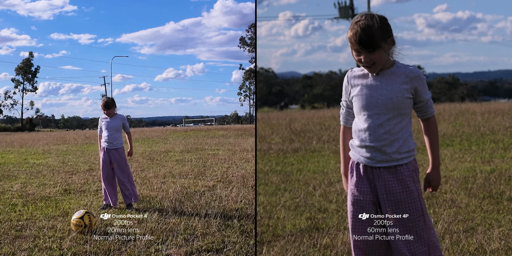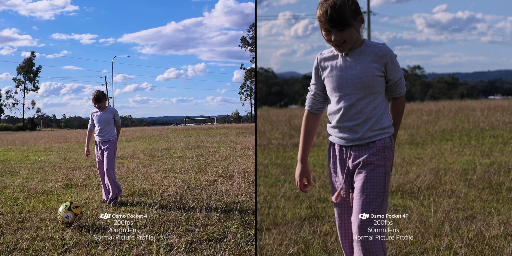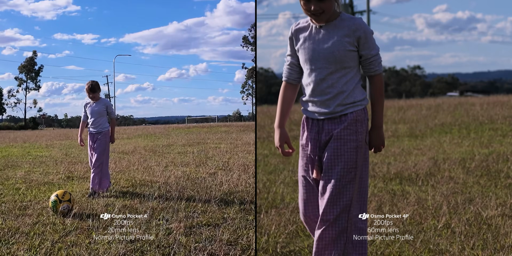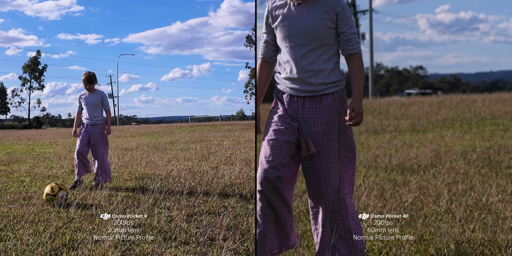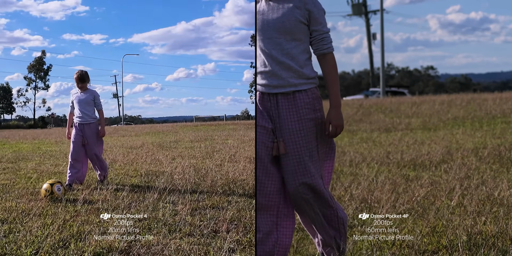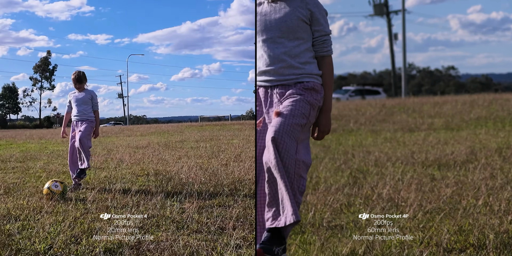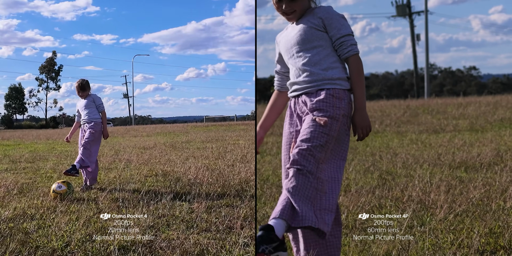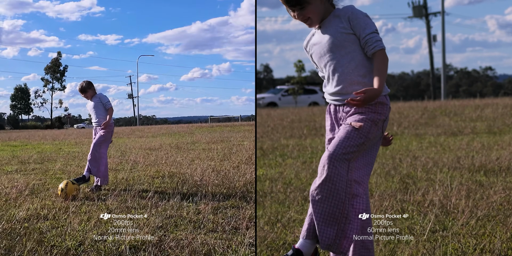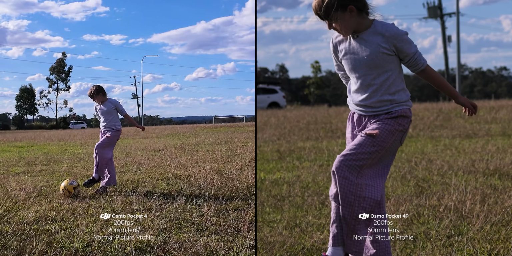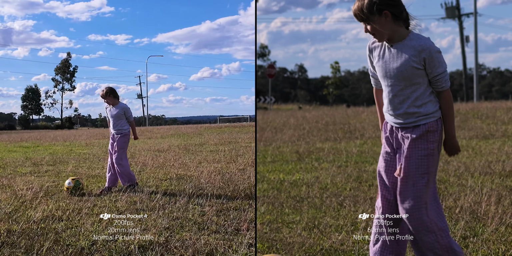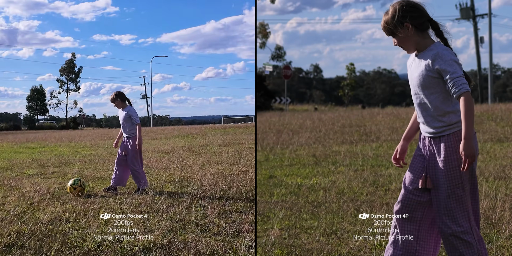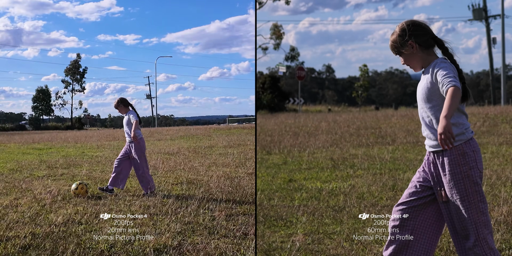Now, you are comparing a smaller lens slash sensor of the DJI Pocket 4P compared to the larger 1-inch sensor of the Pocket 4. So this is very interesting. I actually like the image that comes out of the Pocket 4P in this 60mm lens with 200 frames per second compared to the original Pocket 4 at 200 frames per second with that 20mm lens.